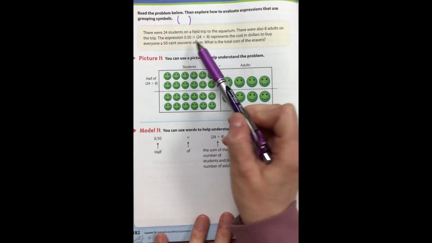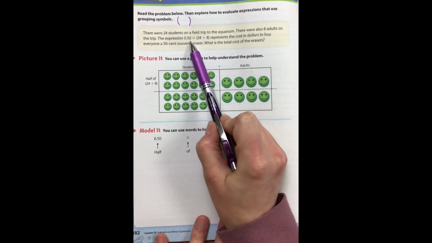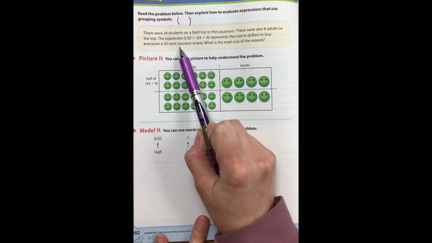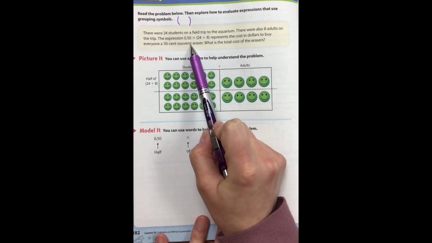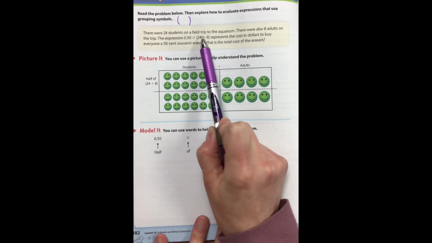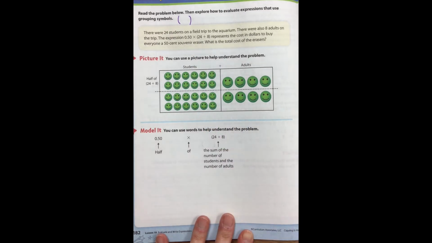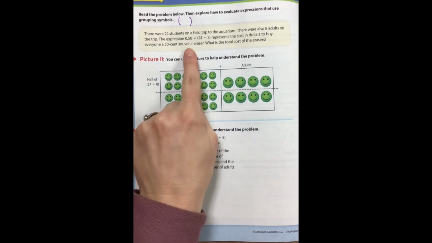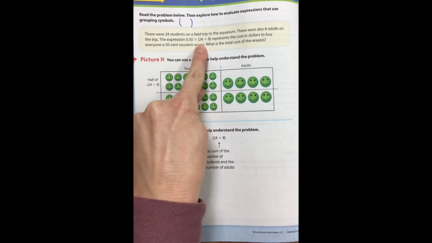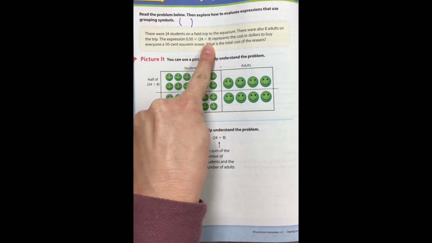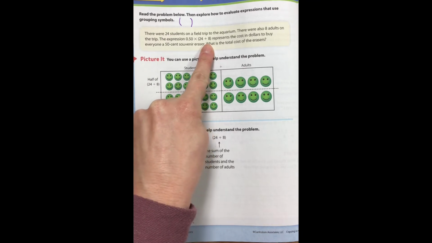So this 0.50, another way we're going to think about it is saying the word half. So everybody say half of 24 plus 8. All right, so everybody say it on your own. Ready? 1, 2, 3, go. Half of 24 plus 8. So that's all this is saying. Half times 24 plus 8. We know that because order of operations tells us we have to do what's in parentheses first.